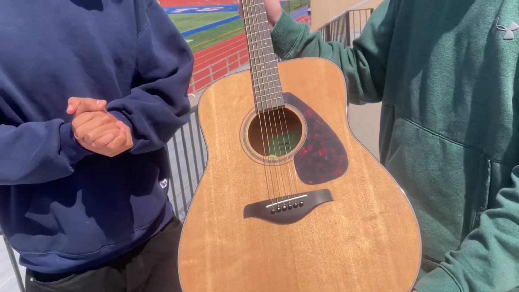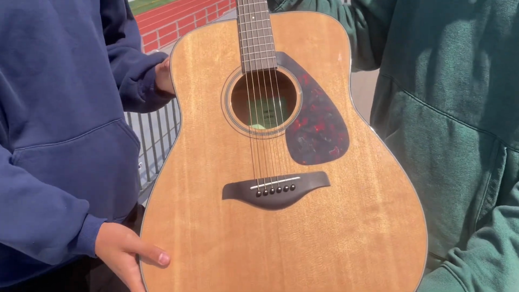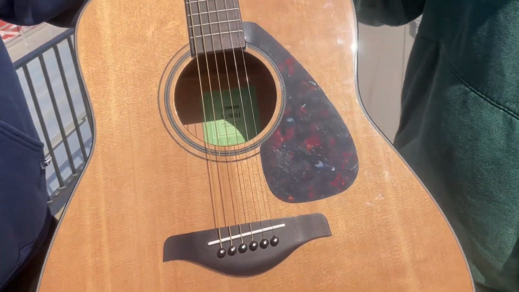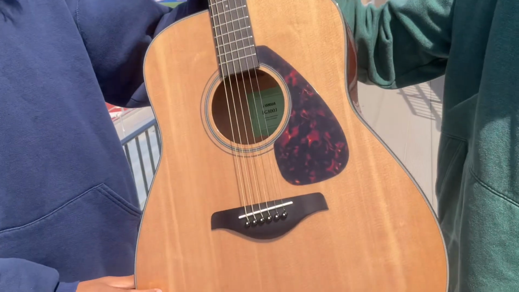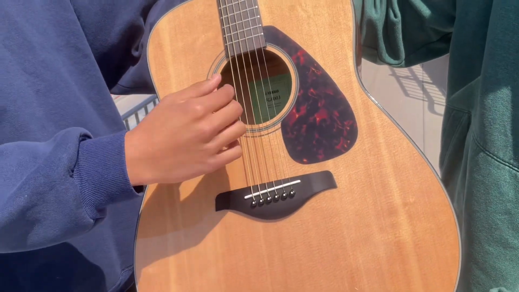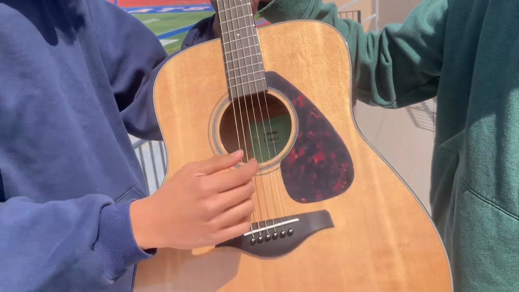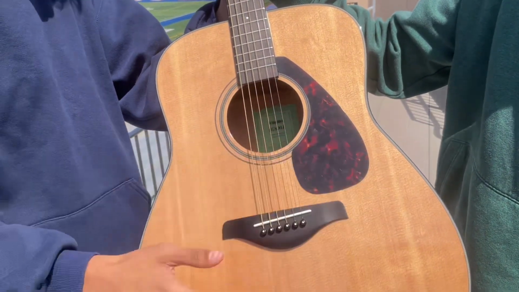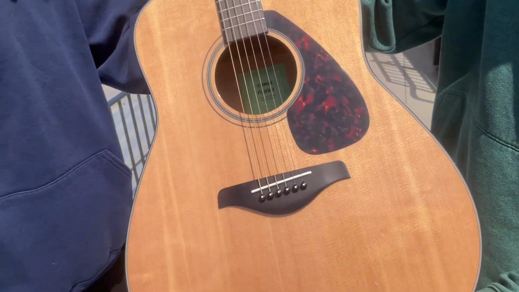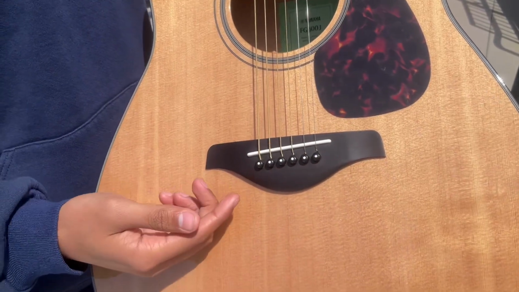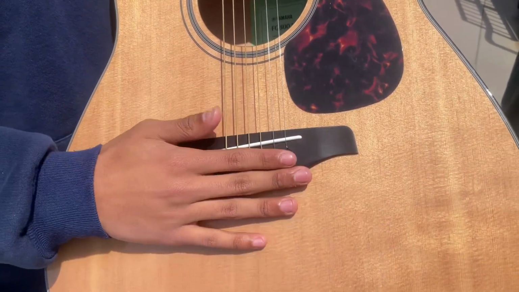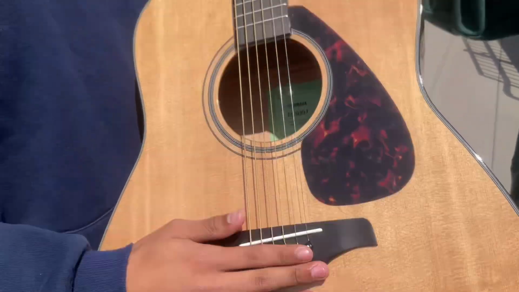Yep. So next is the guitar body. Standard acoustic guitars are made out of wood and they're wide like this. This is because the guitar has a hole in the center, which allows the sound to reverberate around the inside of the guitar when the strings are being played. Next is the bridge. The bridge's only purpose is to attach the strings to the body of the guitar. And that's it.